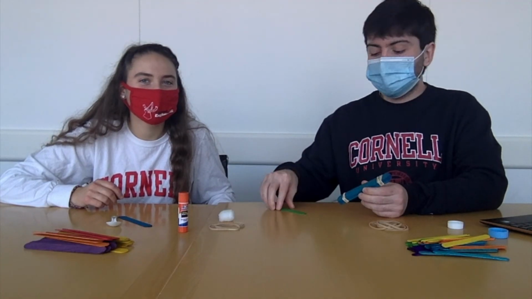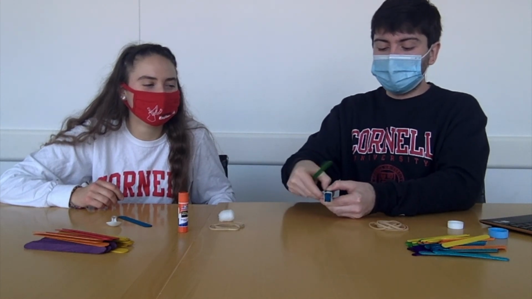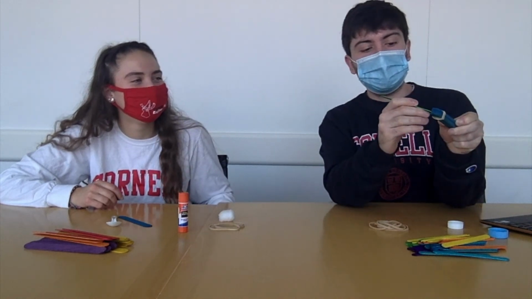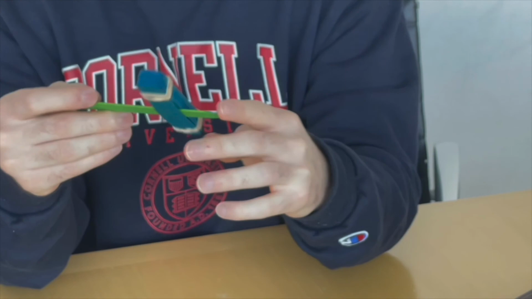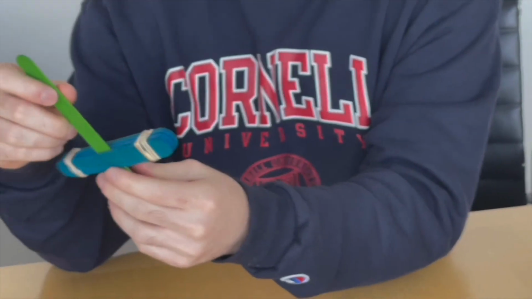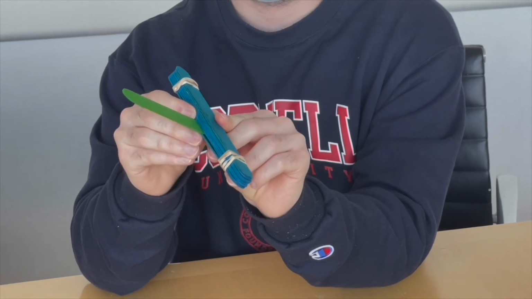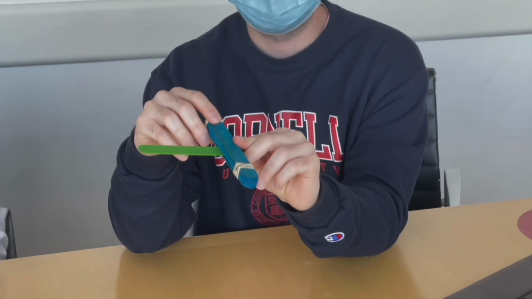So next, you're going to take another popsicle stick and separate the 8 that you have here until you can put this popsicle stick in between the bottom two. And you're just gonna put it through like that, and you should have one popsicle stick in between the bottom two of your base. And this base will also be the fulcrum for the catapult.